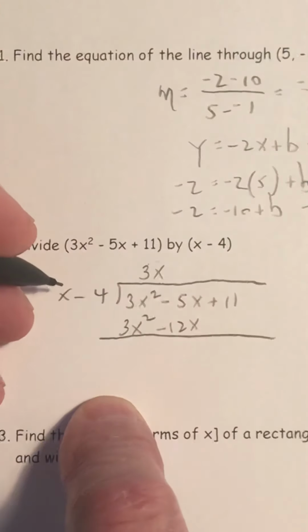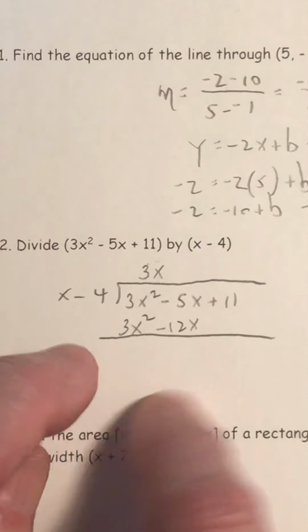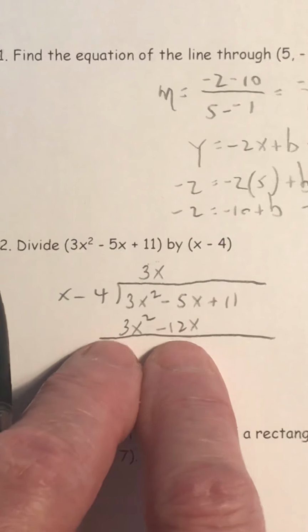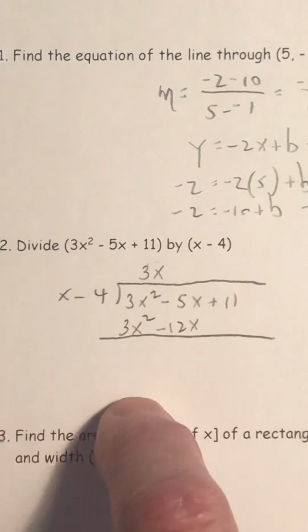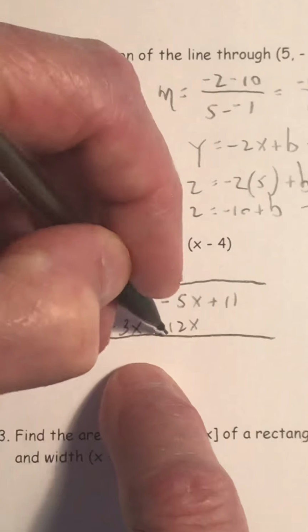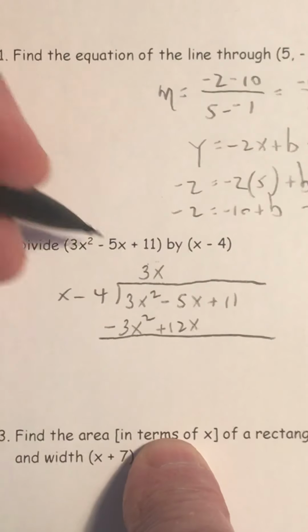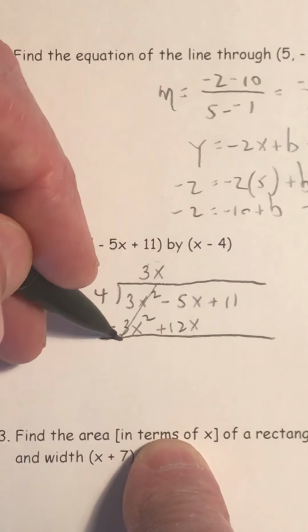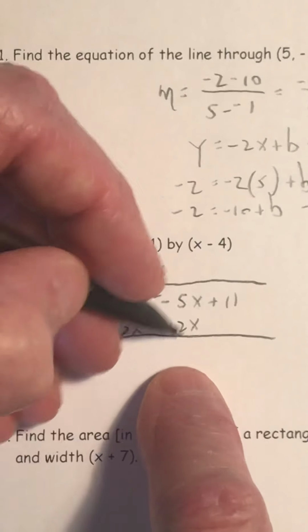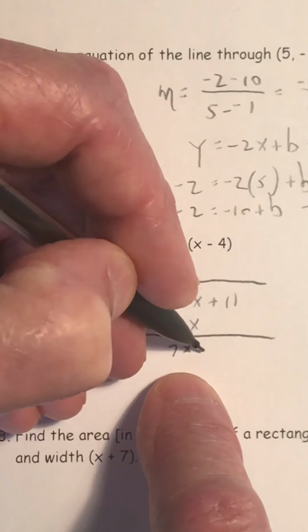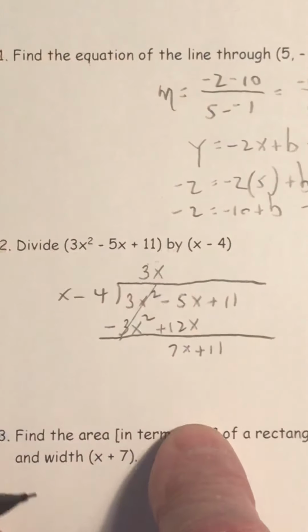And we're going to subtract by adding the opposite. We haven't done any oppositing yet, so now we're about to change these to the opposite. This becomes negative, this becomes positive. And then we add the columns, and those cancel. And we get 7x plus 11.